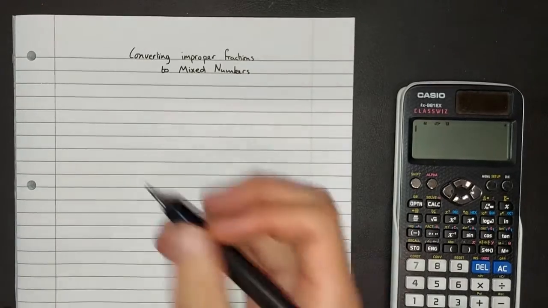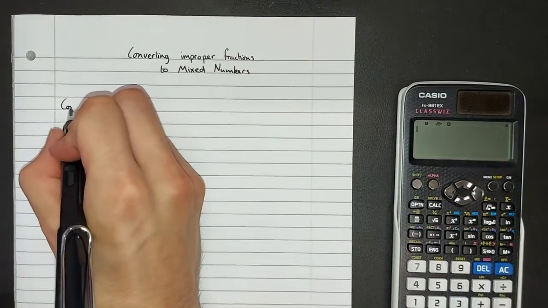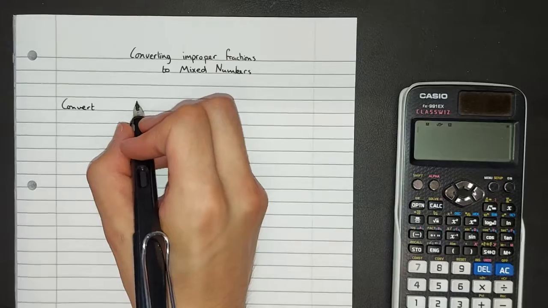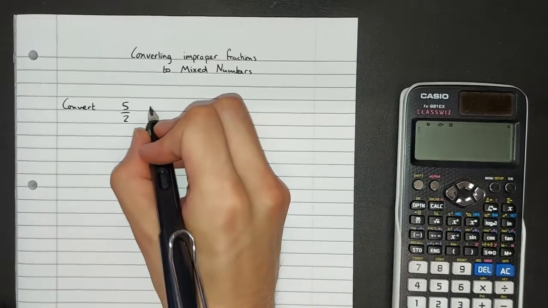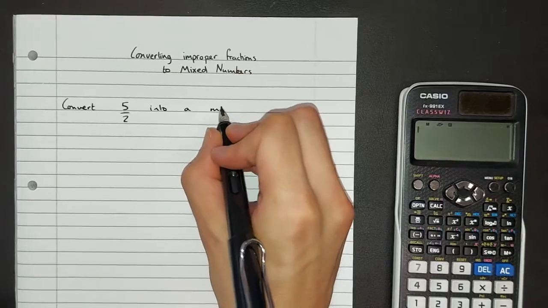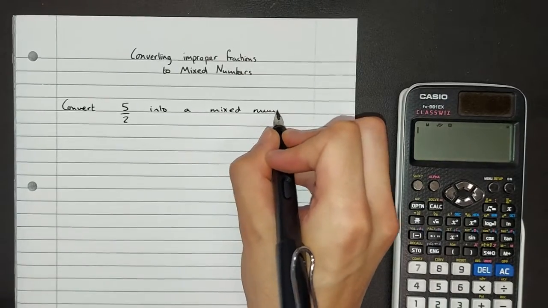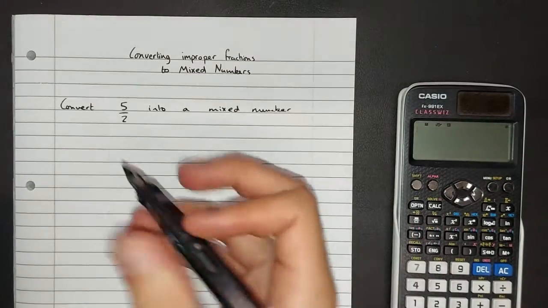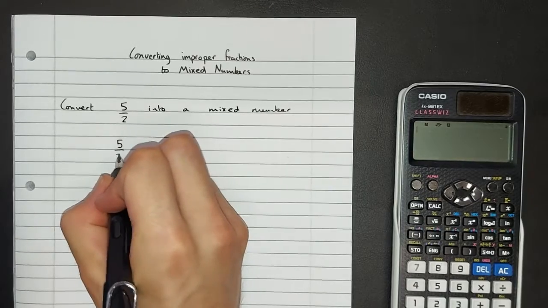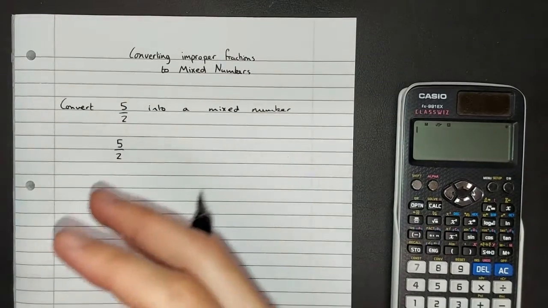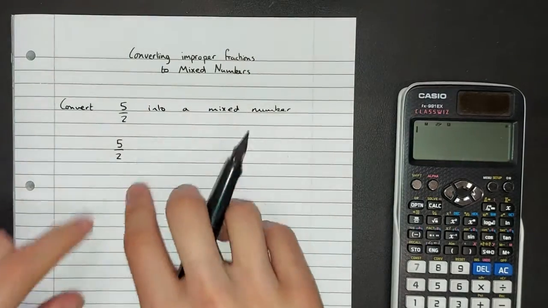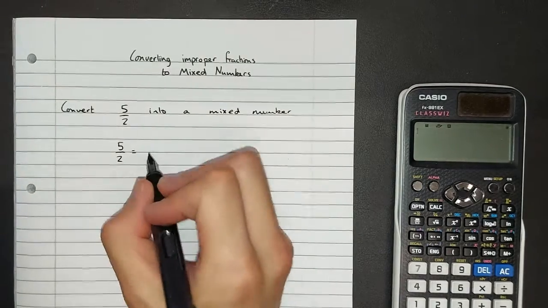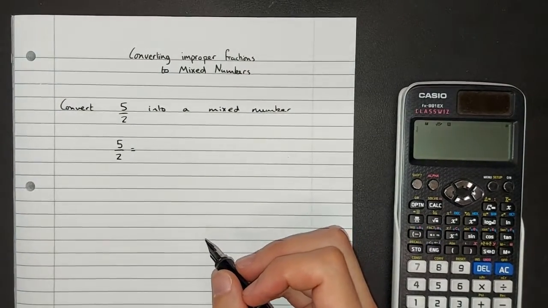Okay, so the first question we're going to look at is convert five halves into a mixed number. Okay, so we're going to use this one to illustrate a few points. You may be able to do this one straight away. First of all, we want to get 5 halves into a form where we have a whole number and a fraction. So instead of writing it just as a fraction, we're going to have whole parts and then fractions. A way of thinking about this is how many wholes go into that 5 halves.